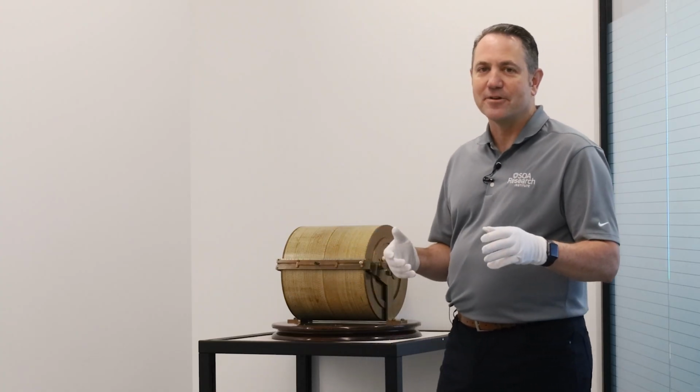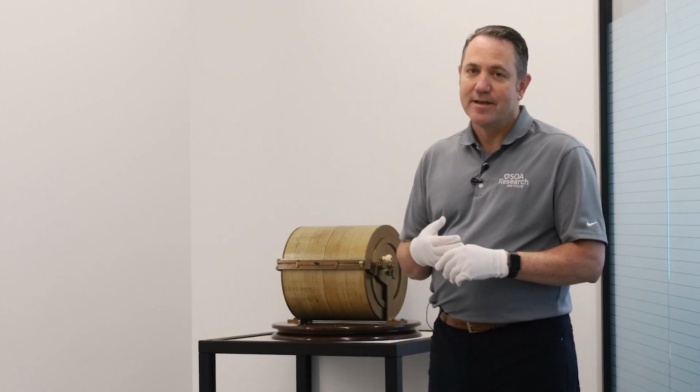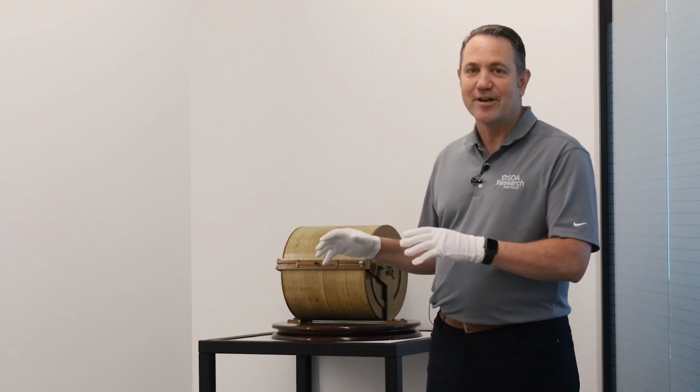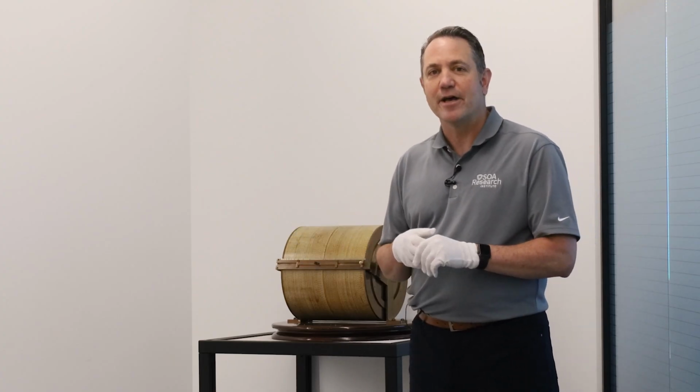The Arithmeter was invented and patented by Eliezer Wright in 1869. I mean, that's 155 years ago this year. And several of them were made along the way. I think we know of maybe 10 or 15 of these machines that still are in existence. One's in the Smithsonian Institute, but we're pleased to have one of them right here in our SOA Chicago headquarters.